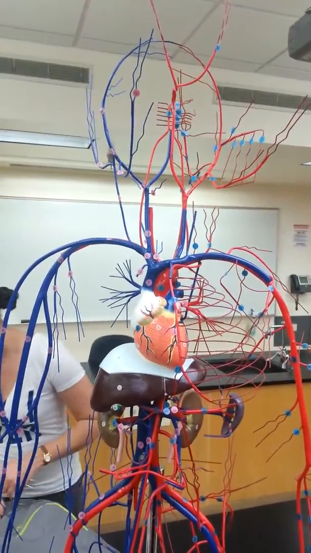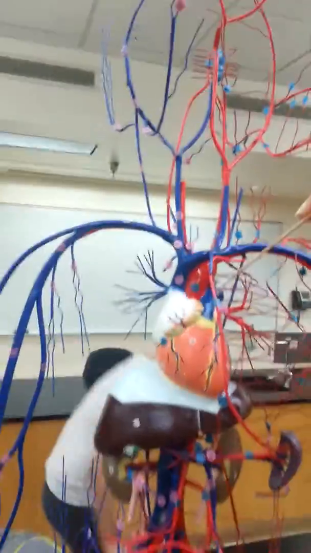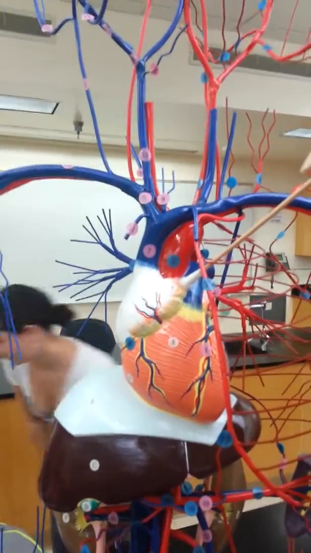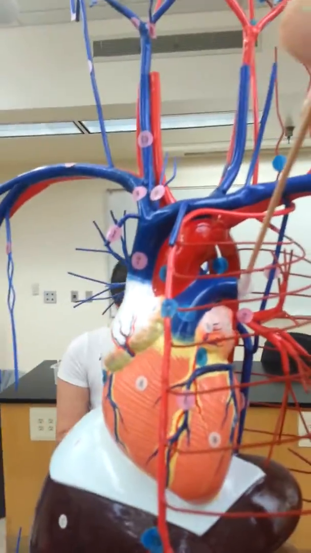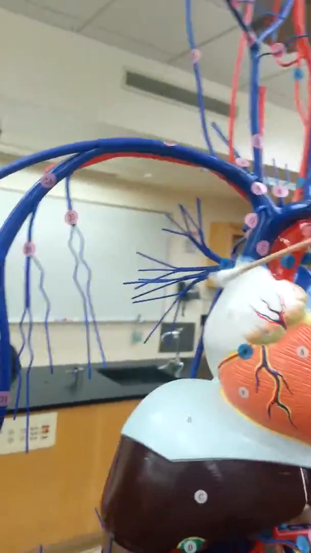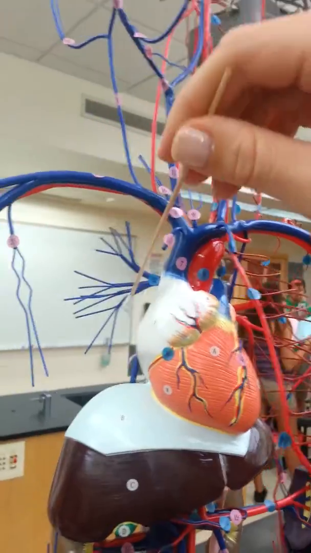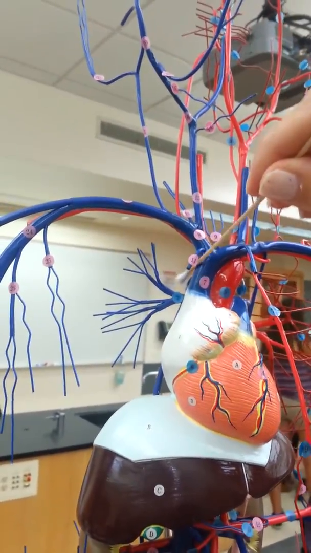Pulmonary circulation. So the pulmonary trunk is going to be right here. The pulmonary arteries are right here, just this flat surface right here. And then we have our lobar arteries. Arteries in this case only are blue. So that's our lobar arteries.